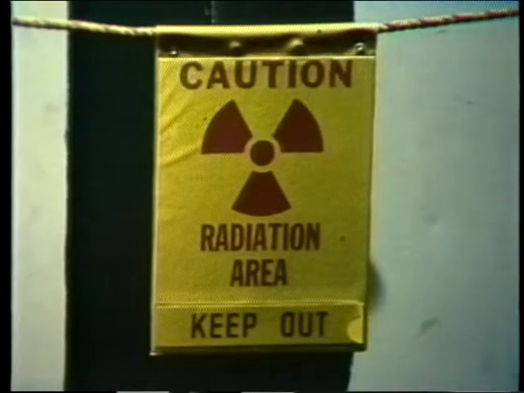Radiographic techniques are hazardous and require expert interpretation. From these examples, you can see that the selection of a test depends on the shape of the part, the material it's made of, and the type of flaw we're looking for.